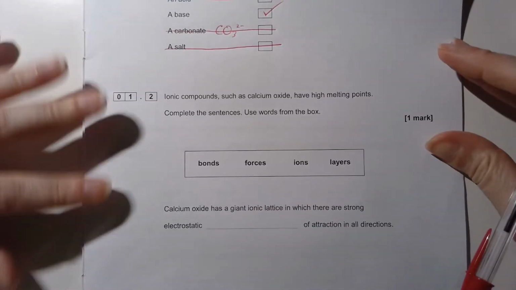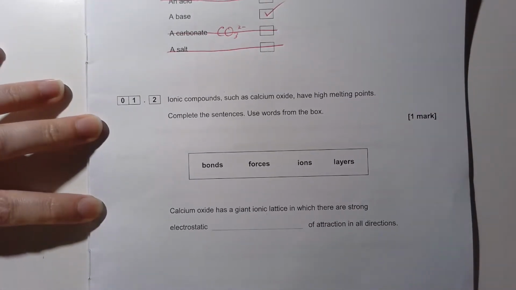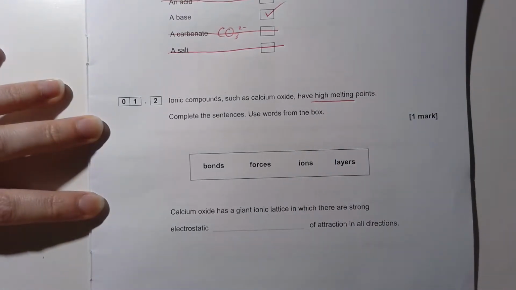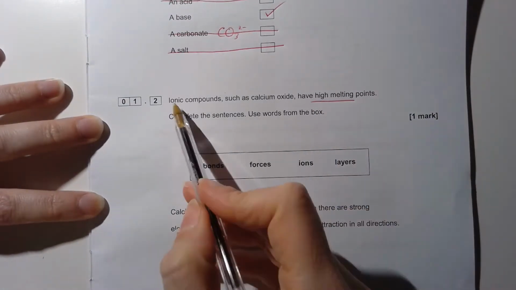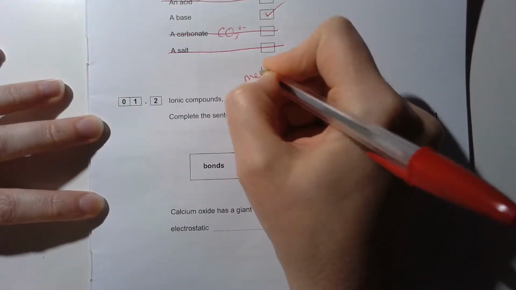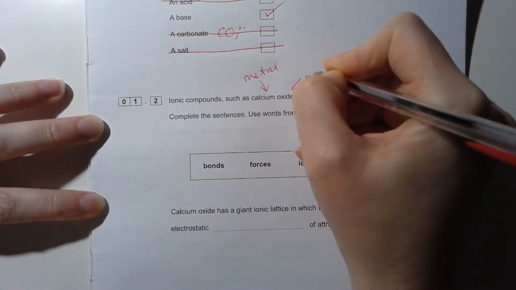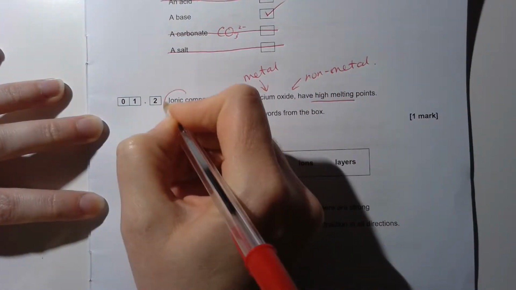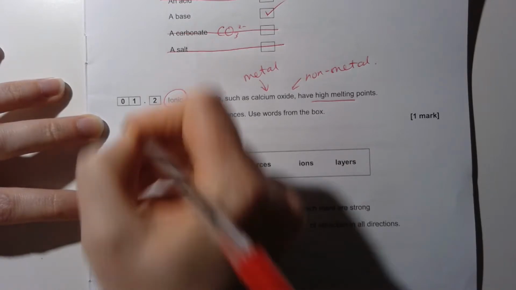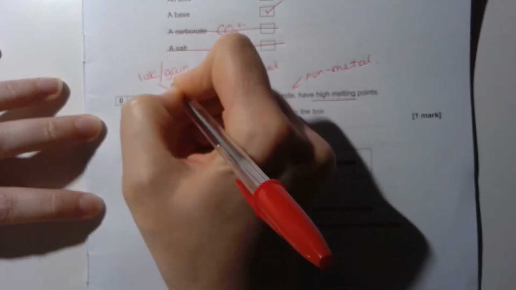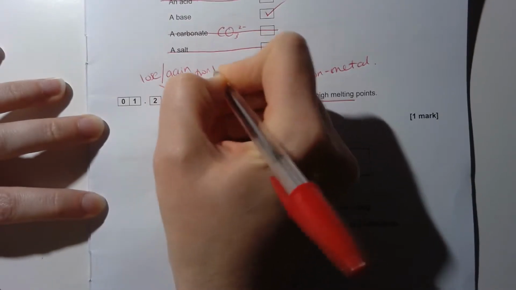The next one then says, ionic compounds, such as calcium oxide, have high melting points. Complete the sentences, use words from the box. So we know ionic compounds, calcium oxide, so we know actually it's a metal and a non-metal. And ionic compounds lose or gain electrons. They're either going to lose or they're going to gain those negative charges, so those electrons.